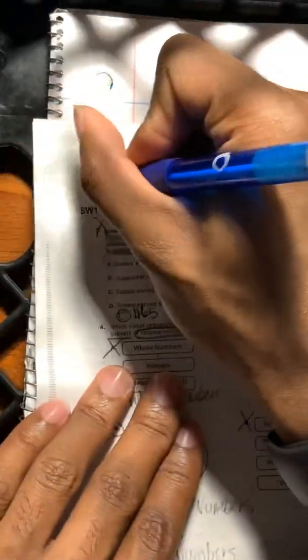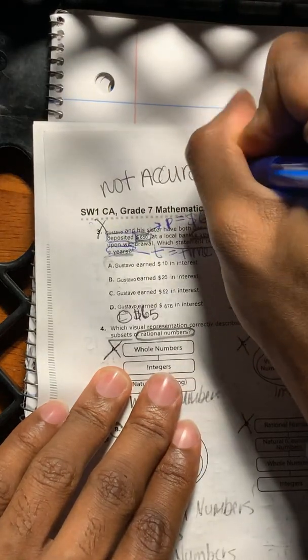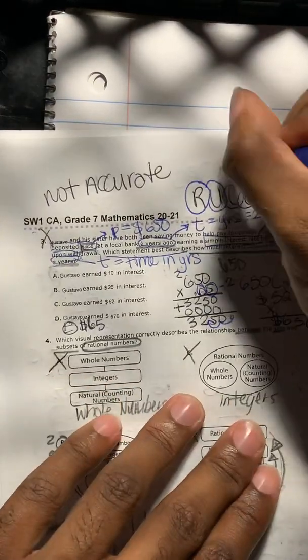But this is still not accurate. Not accurate. And then a weak concept.